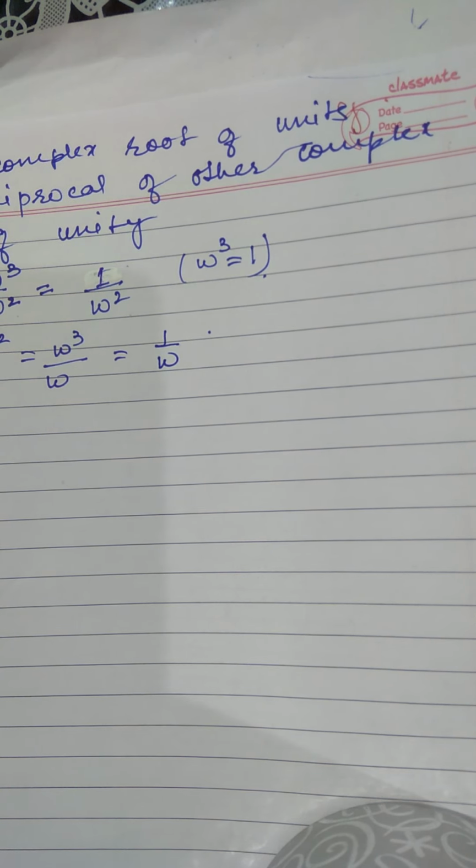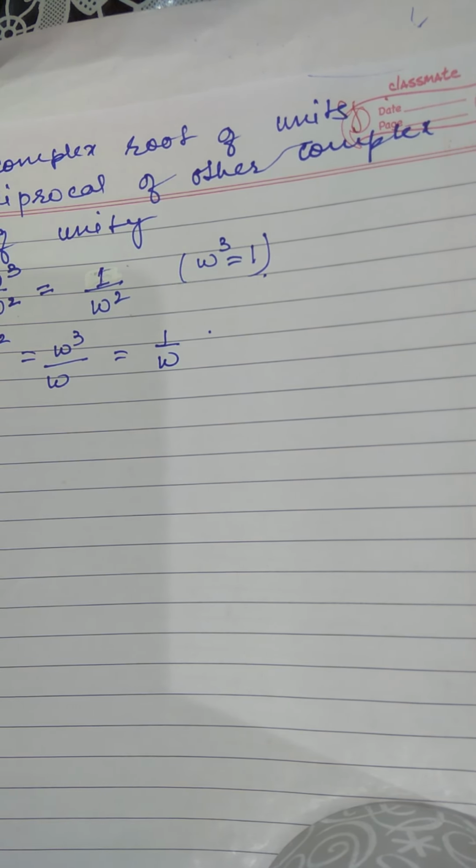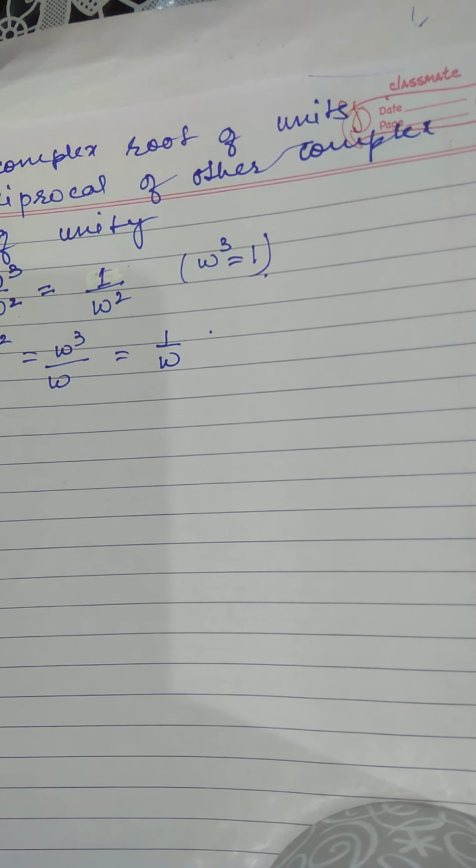In the first quadrant, all are positive; in the second, sine is positive; in the third, tan is positive; and in the fourth quadrant, cos theta is positive. And I think Burde sir has done the angles in terms of pi, he has explained them.